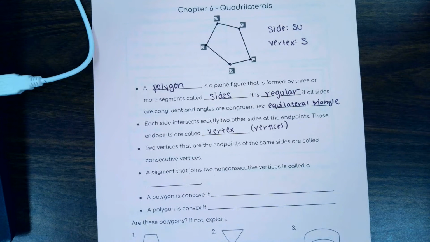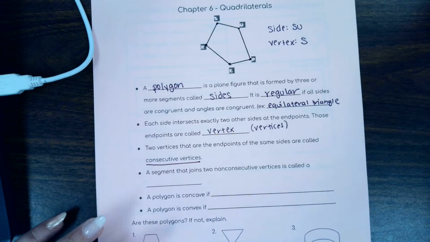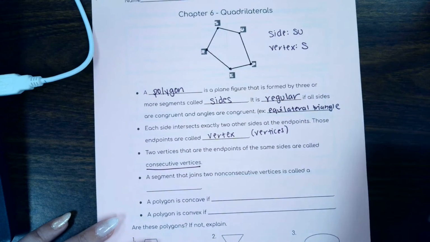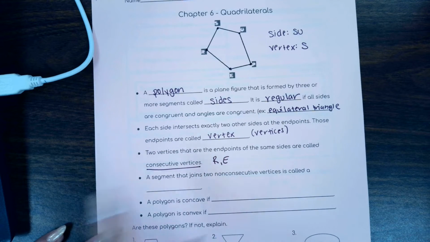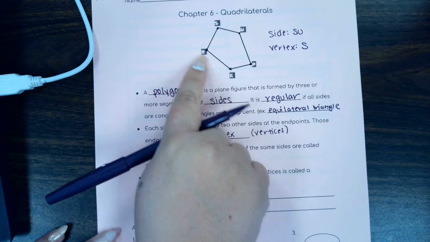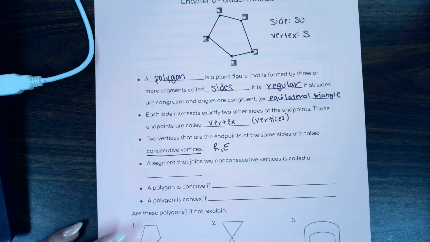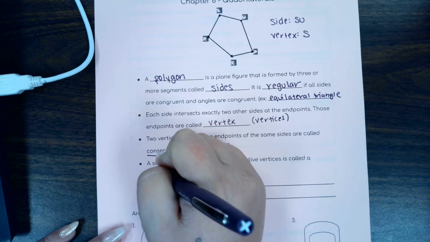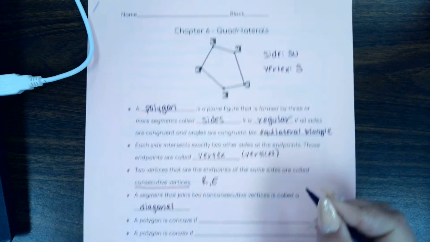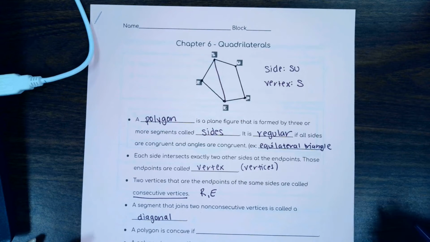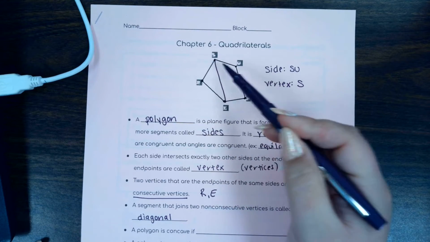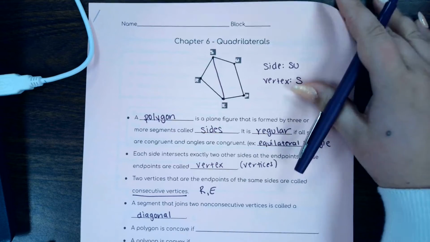2 vertices that are endpoints of the same side are called consecutive vertices. That really just means next to. So one example would be R and E. Those are consecutive vertices. They're next to each other. A segment that joins 2 non-consecutive vertices is called a diagonal. And if you want to draw that up here, one example would be from S to E. Now, of course, there's other ones. That's just one example of a diagonal there.